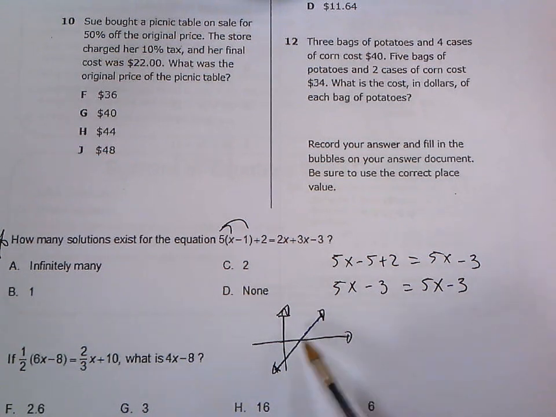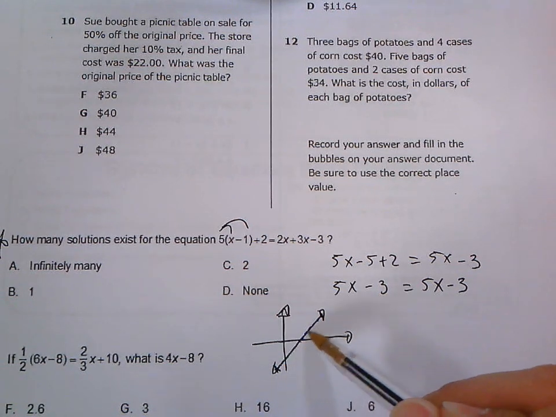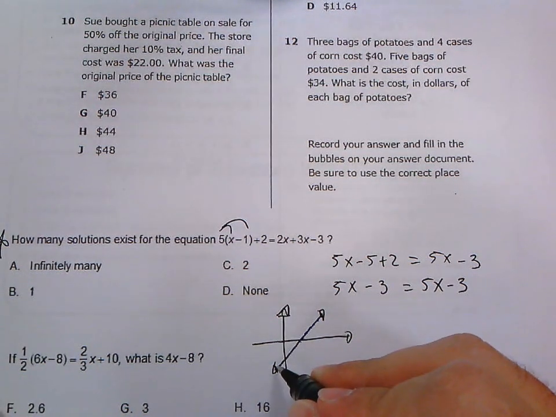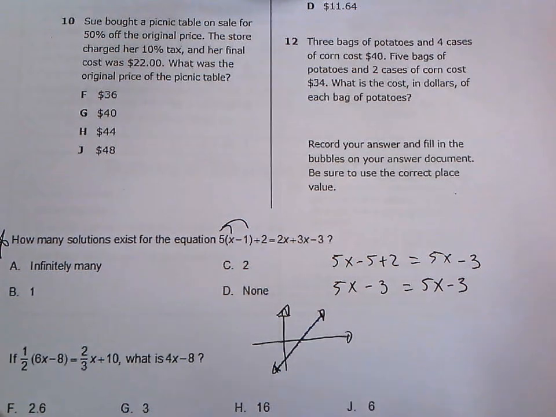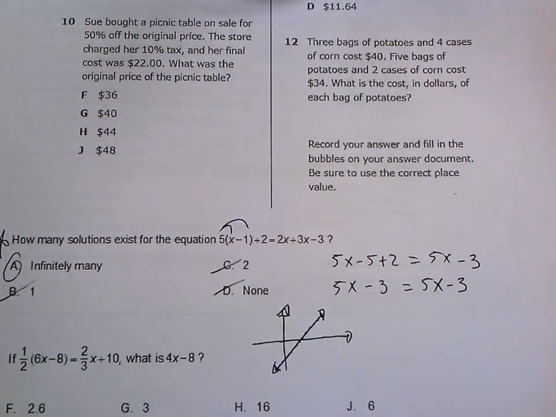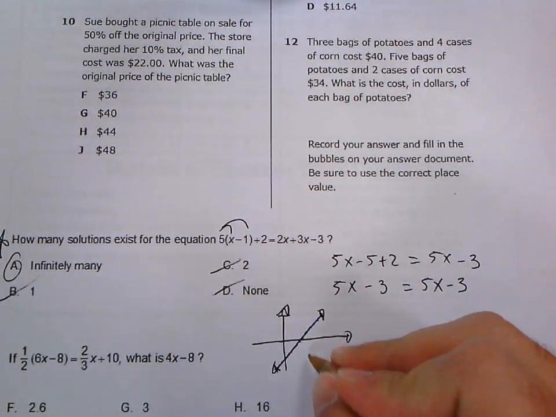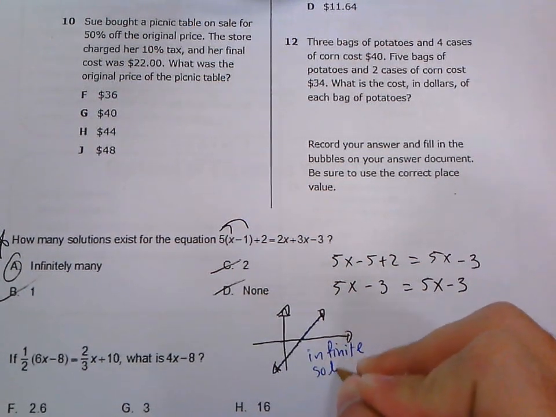Because this is true, every time the lines intersect, I have a solution. So ask yourself, how many times will these two lines intersect? The answer is infinitely many times. So if you get a case like this, you have infinite solutions.